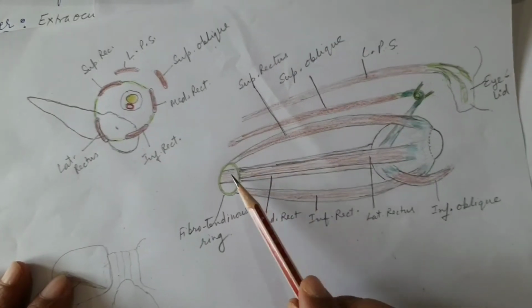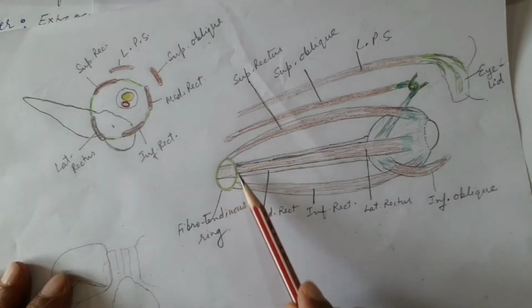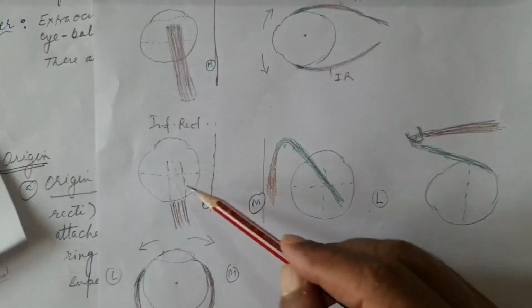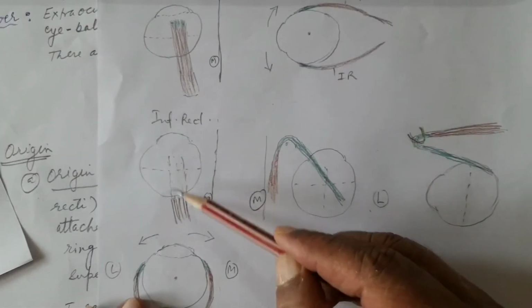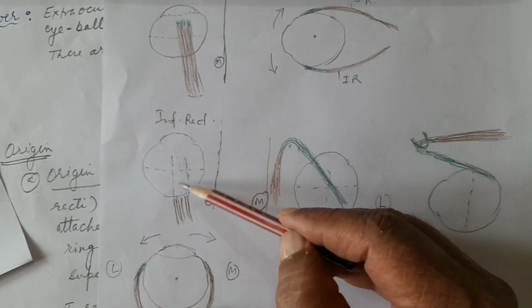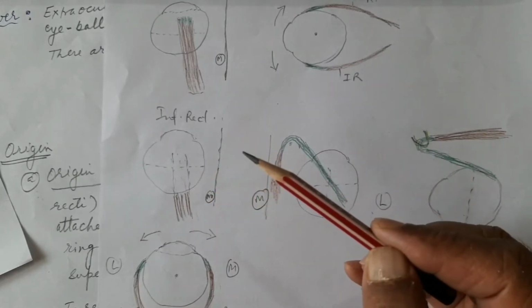This is the superior rectus going here, then this is from the fibrotendinous ring, this is the inferior rectus going and attached to the limbus. So this is shown in dotted line because it is going below the orbit, in this left eyeball, which we are seeing from the top. Then medial and lateral rectus.